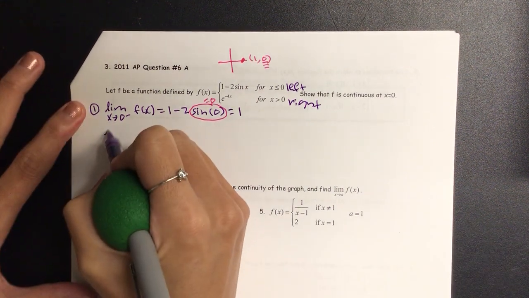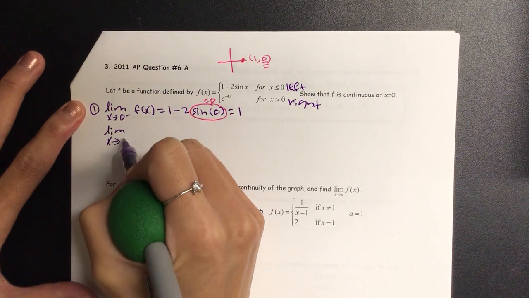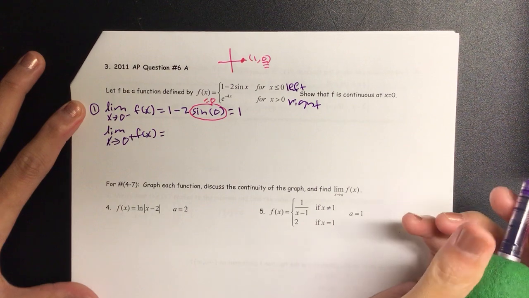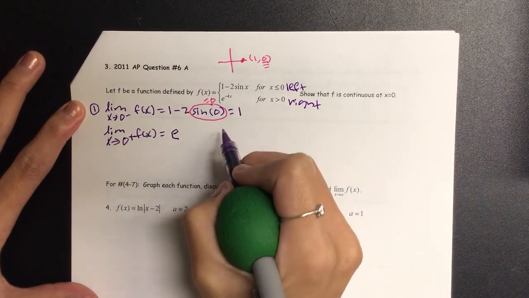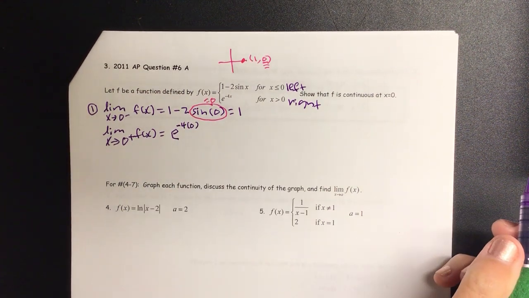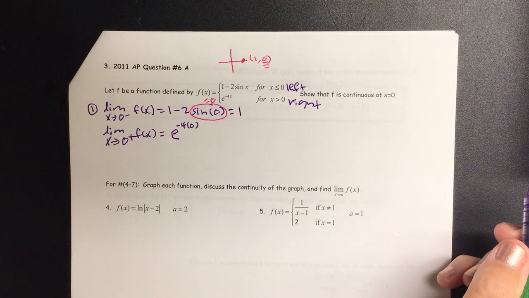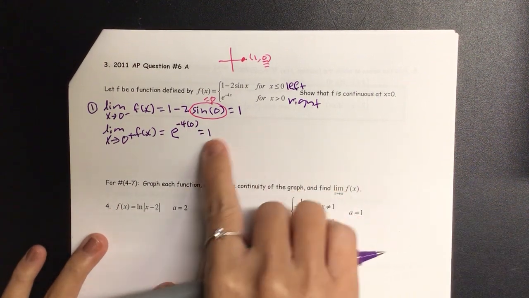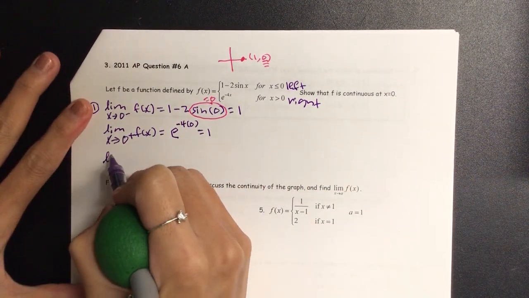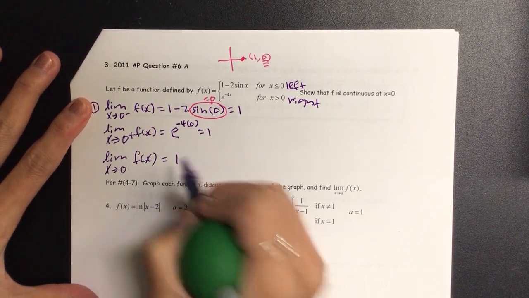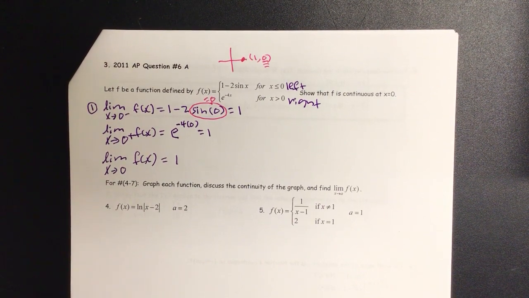Now let's go from the right side. Limit as x goes to 0 from the right side of the function. So we're using the e to the x this time. E to the power of negative 4 times 0. So isn't that e to the power of 0? Any number to the power of 0, if you remember, is what? 1. So are we happy with that? Most definitely. So we know in general, as x approaches 0, f of x is 1. So my hope is that the point does also exist at 1.